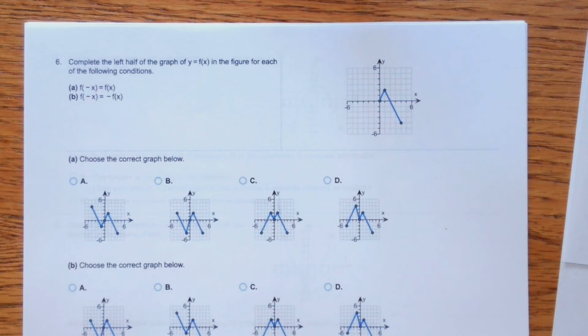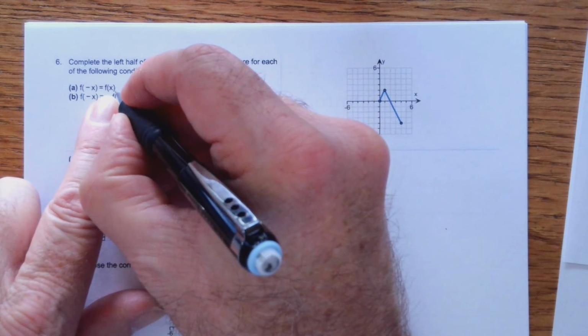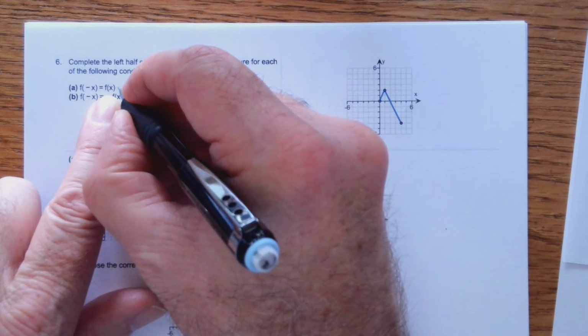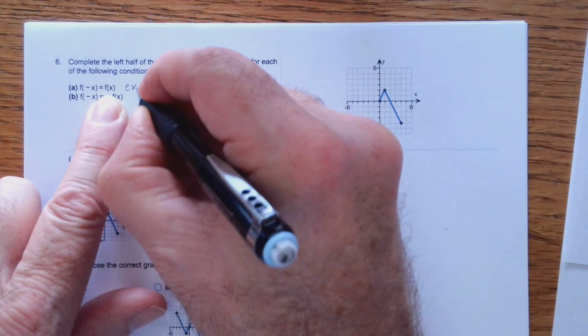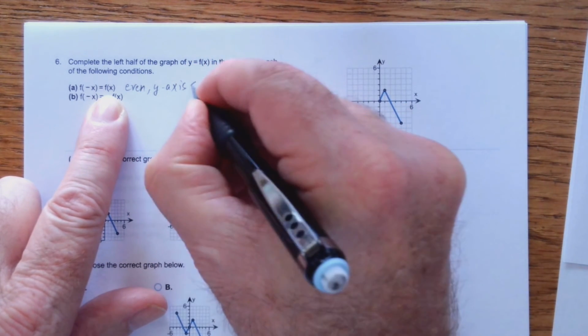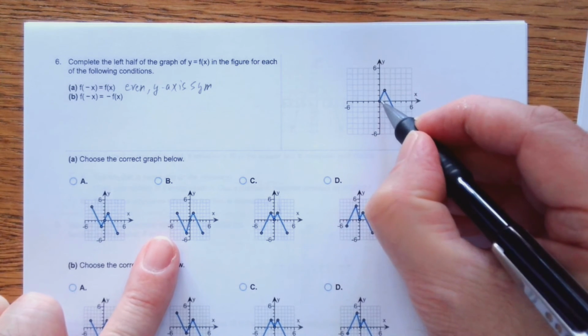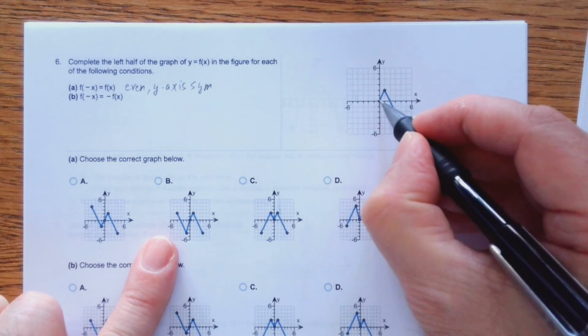It says complete the left half of the graph of y equals f of x in the figure for each of the following conditions. All right, so if f of minus x is equal to f of x, remember, that's where we have an even function and we have y-axis symmetry. So basically, we would just reflect each of these 3 points through the y-axis.